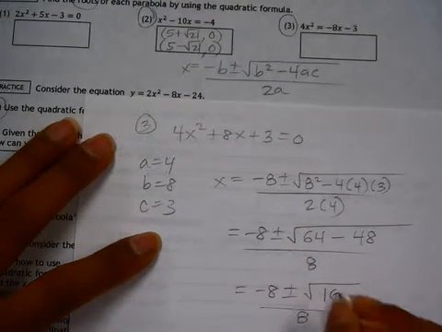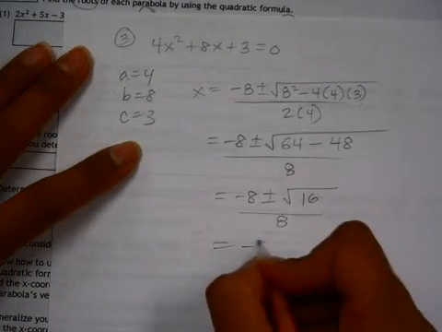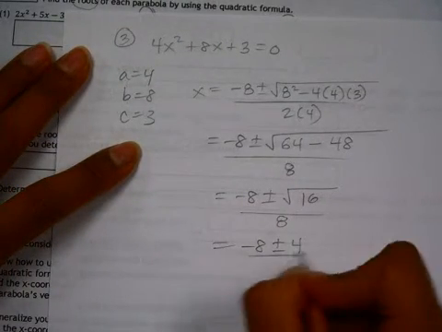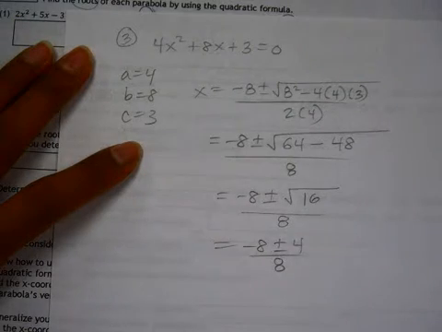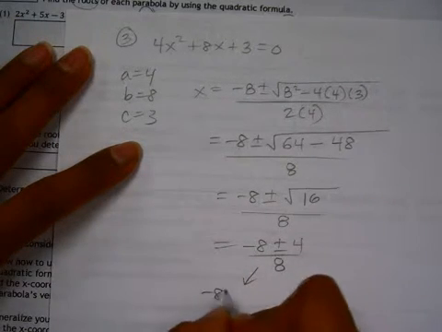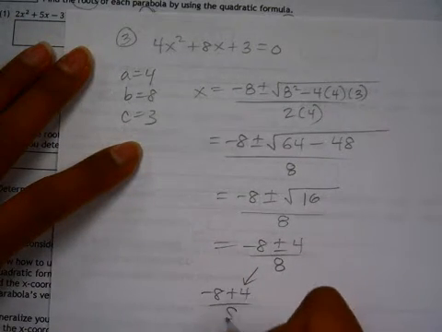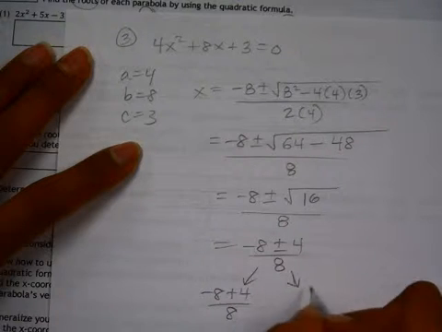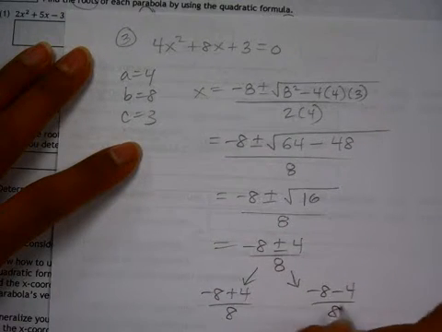Now on this one we have a nice perfect square. I can simplify that to negative 8 plus or minus 4 divided by 8. And then I can simplify each root. So negative 8 plus 4 divided by 8, as well as negative 8 minus 4 divided by 8.